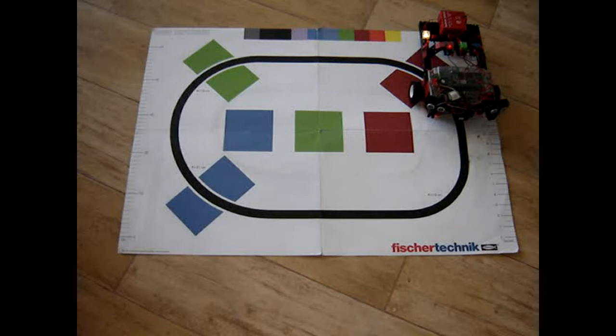I'm now holding it on 1 meter distance. So let's do it again, starting and stopping, stopping and starting. But it doesn't do a thing yet.